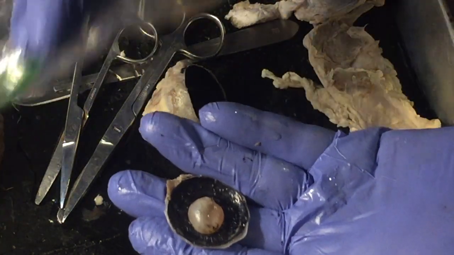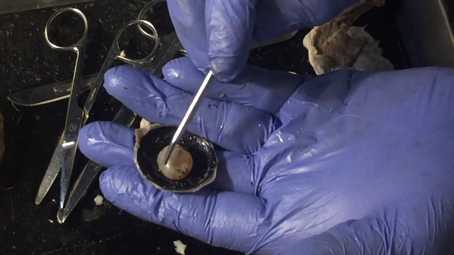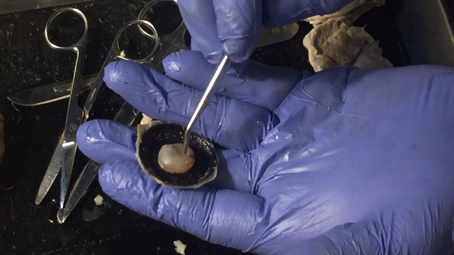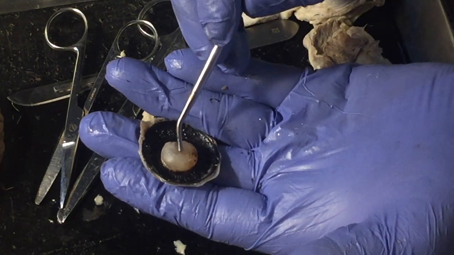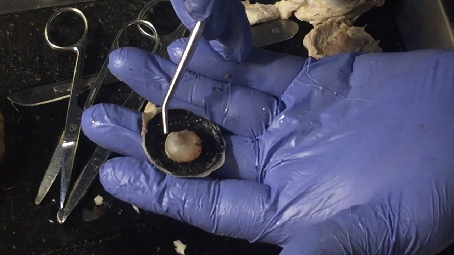Now one thing I've got to point out is this lens should be crystal clear, but the preservative has clouded it. This would be analogous to what a cataract would look like. And a cataract is a clouded lens. It doesn't let all the light or all the colors in. The person has to have more light to be able to see.